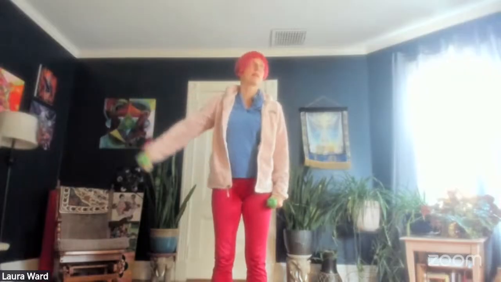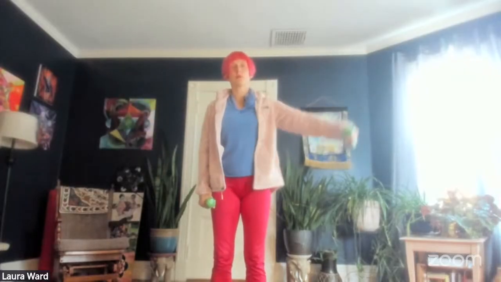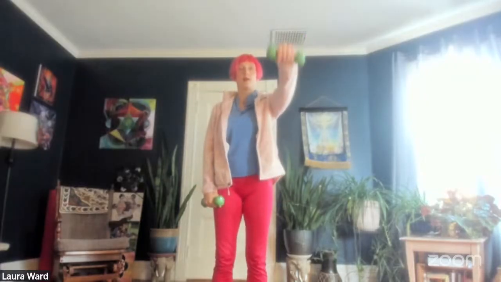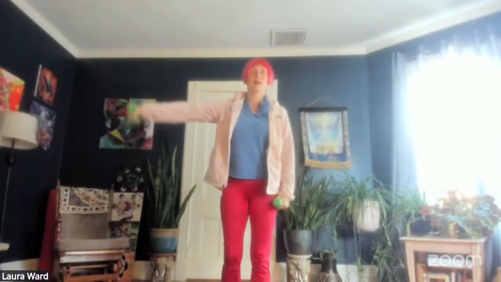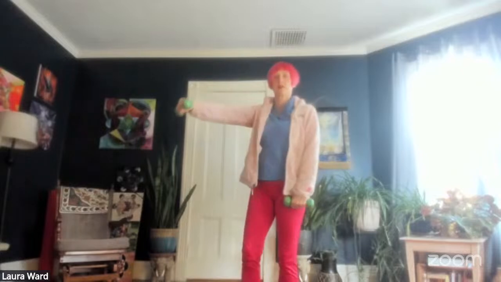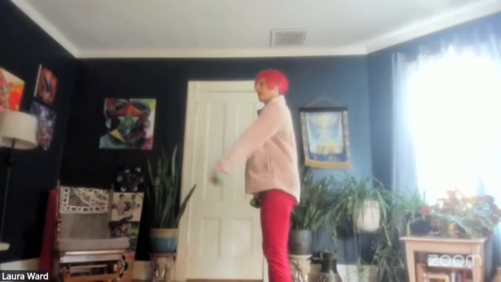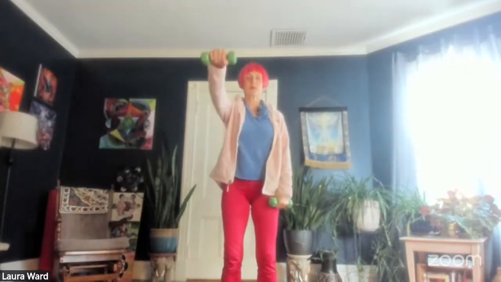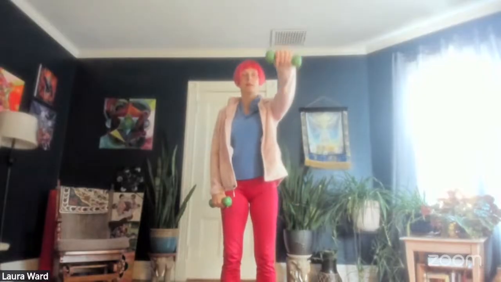If you've got heavier weights and they start to get too heavy, just put them down. Keep going with the movement without the weights. Up, down, side, down. I'm not really going higher than my shoulder. I realize that in the video, it will look like it's higher, but if you look out here, it's really the same. Up, down, side, side, front, front, side, side.